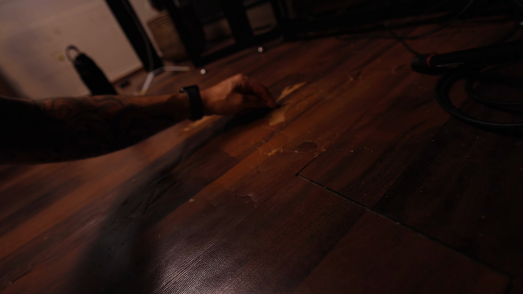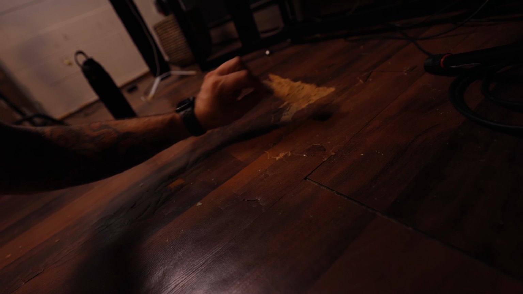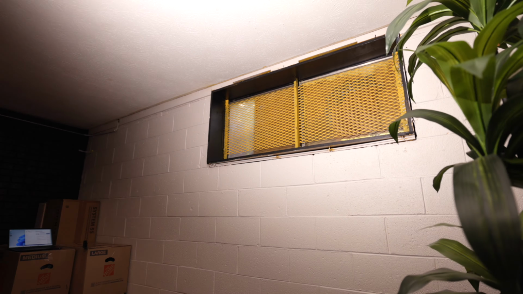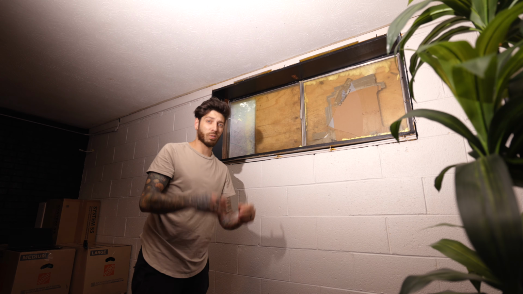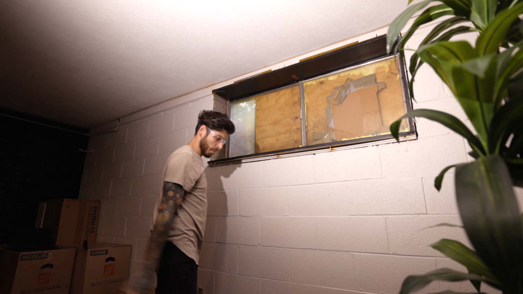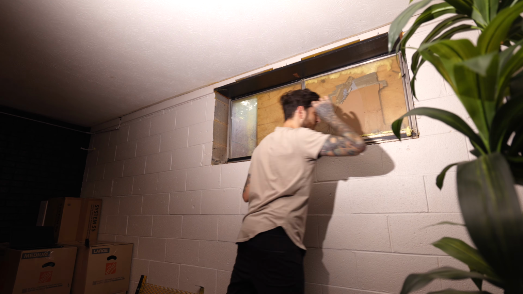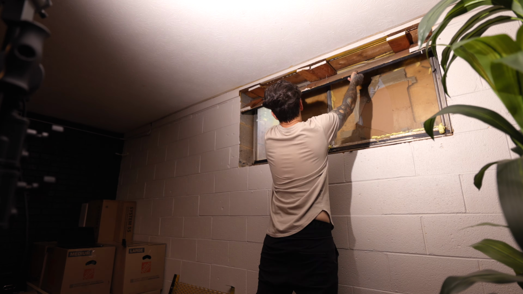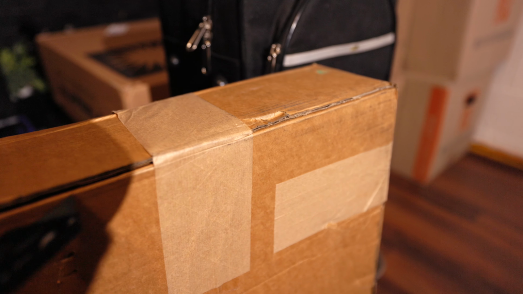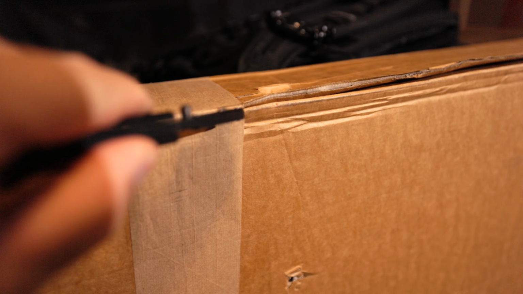You remember last time I was talking about the floors? That's all from water underneath. Look at this. Wear your safety glasses. That's like earth right there. That sound was great, let's do it again.